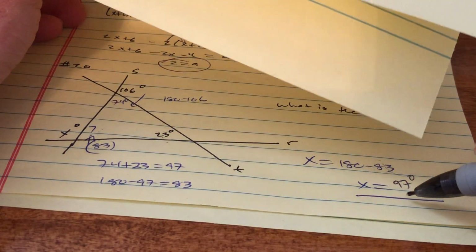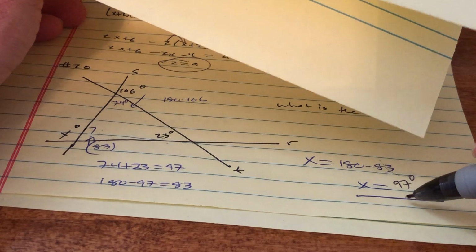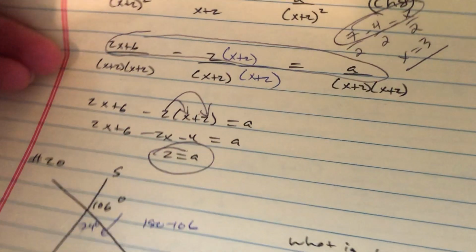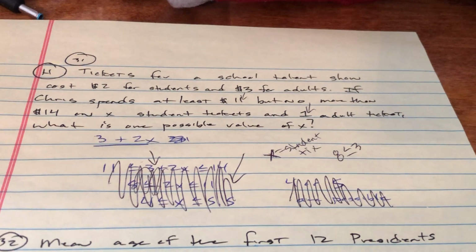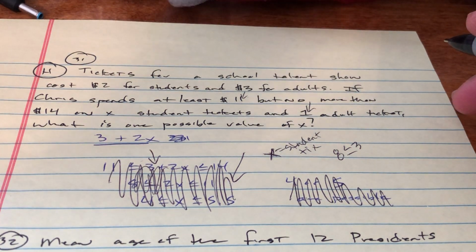X is 70, or 97. X is 97. Okay, and here we are. Disregard all this. I'm going to rewrite it here.